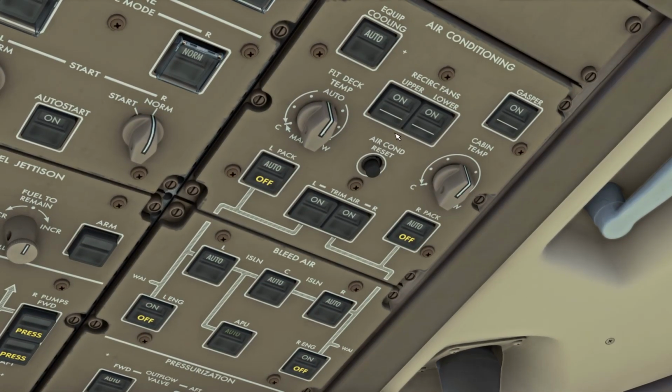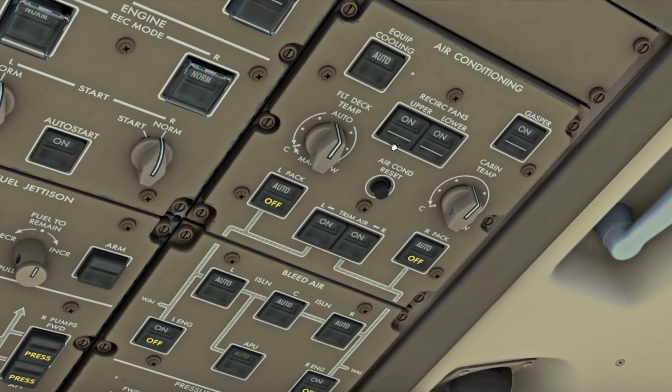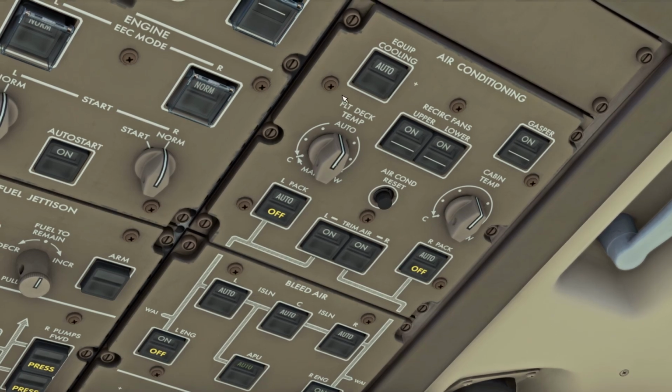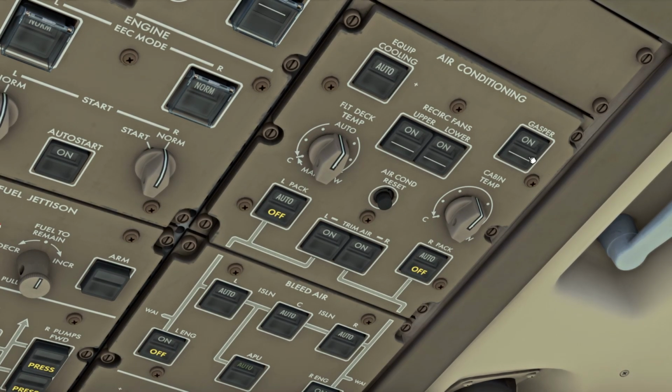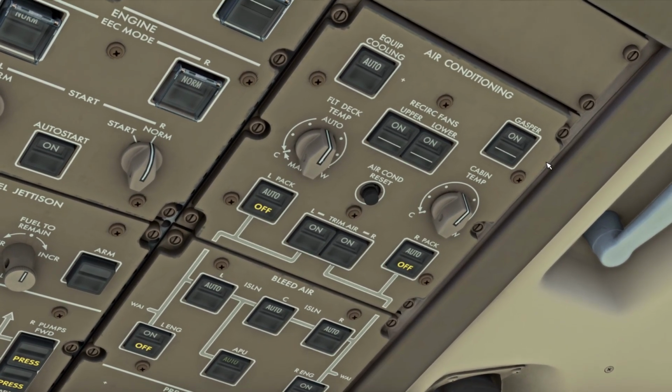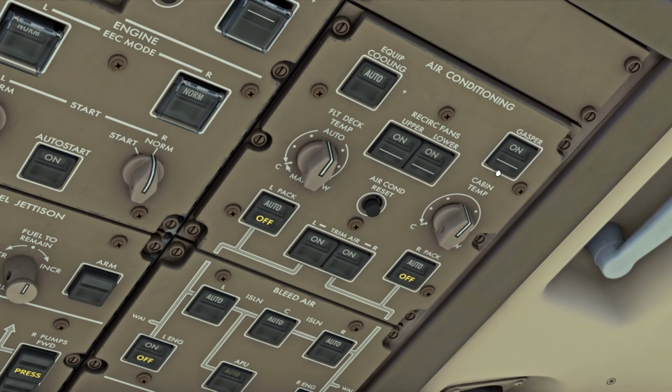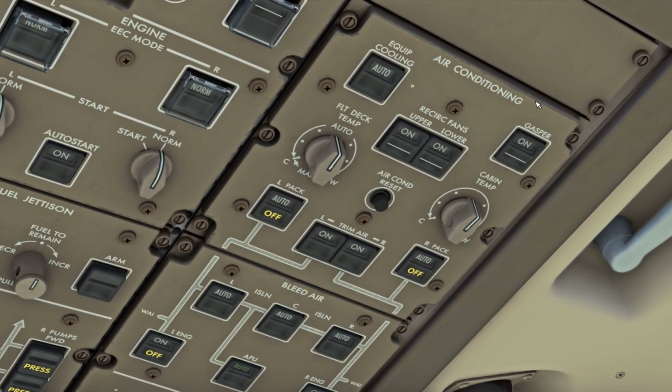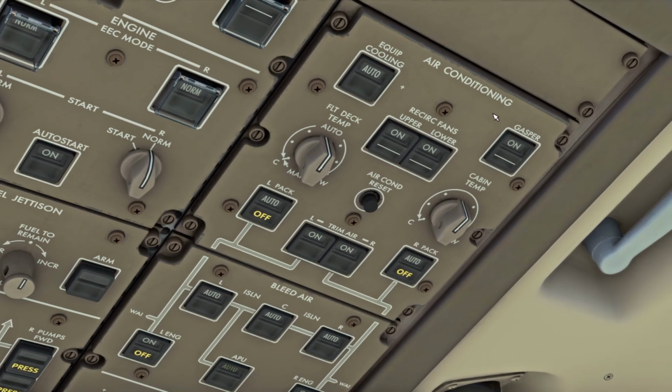So just to give a bit of a review of all the switches here, the equipment cooling switch provides cooling and ventilation for various electrical components and equipment in the flight deck and other parts of the airplane. Quite important because a lot of systems and displays get very hot on the airplane, so it's important to have good cooling. The gasper switch is for the little air vents above your head in the cabin, the passenger seats.